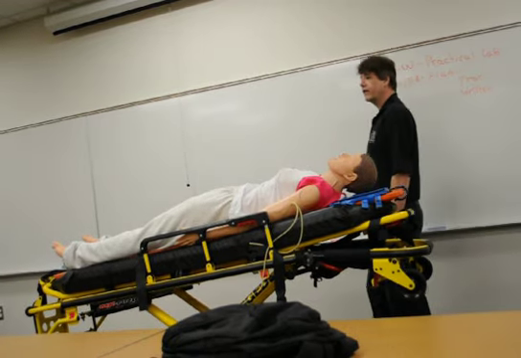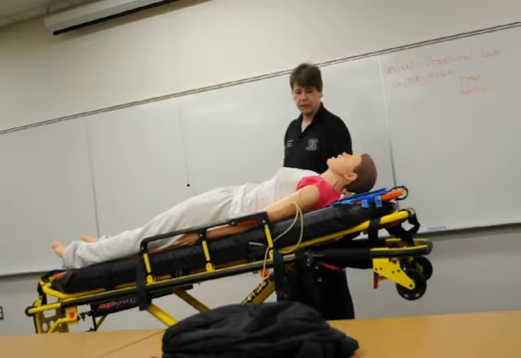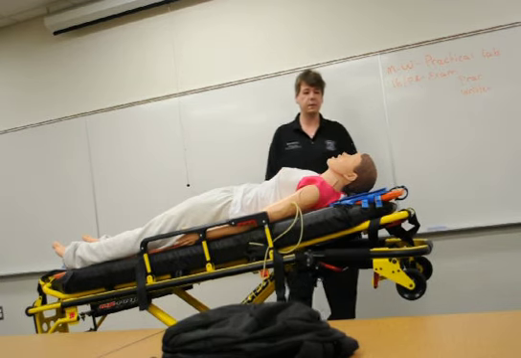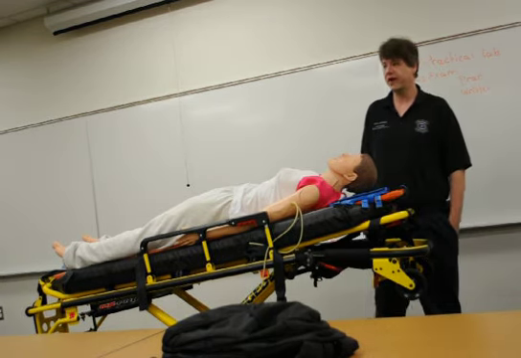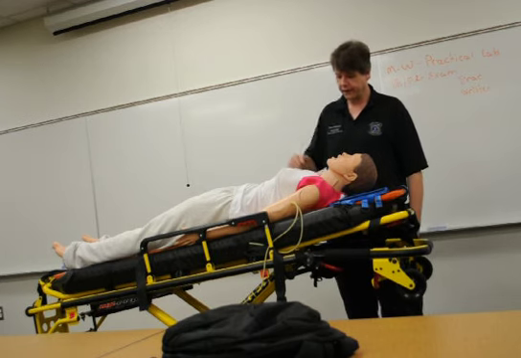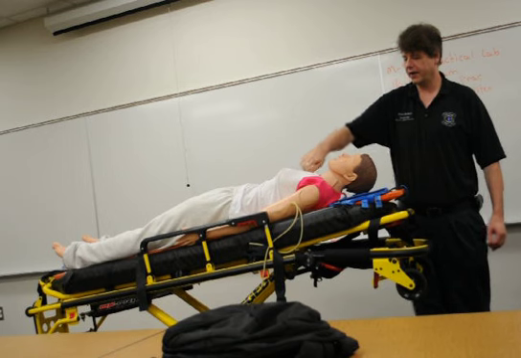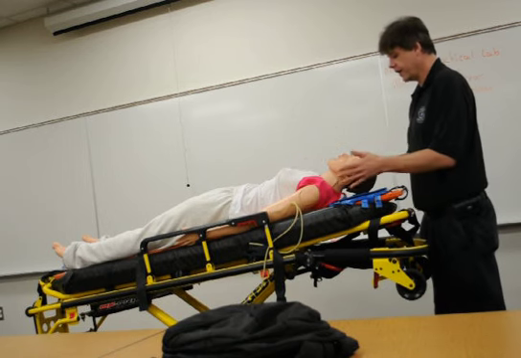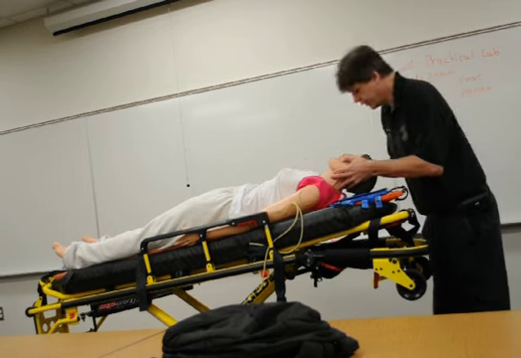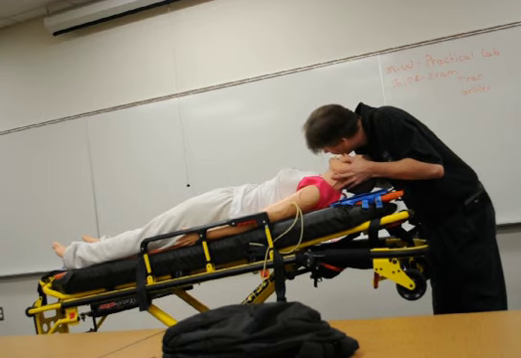Scene safety, scene size-up, BSI, number of patients, approach patient, make a general impression, identify self and gain consent. Sir, are you okay? No response verbal. Sir, are you okay? No response here. Painful or unresponsive. Airway, cervical spine, breathing and circulation.